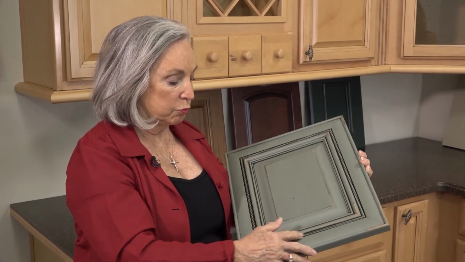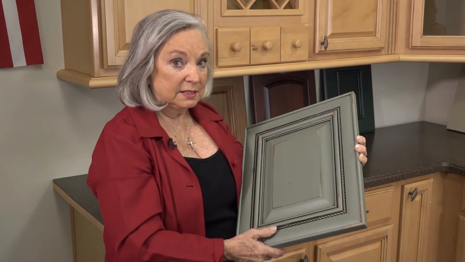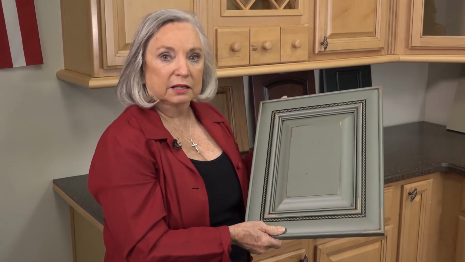It has this rope detail in it and then several layers of molding, as well as the protruding panel here in the center and the detailing on the edge. It's also got a little bit of a roughed finish here that is intentional. It gives it a lot of character and makes it look as though it's been here for a while.